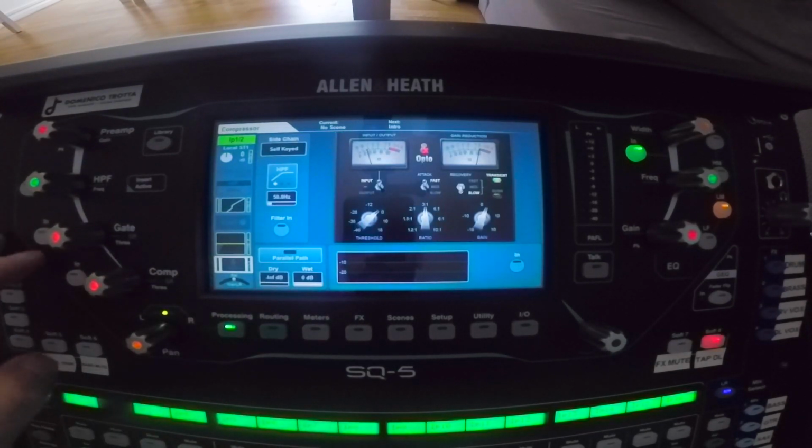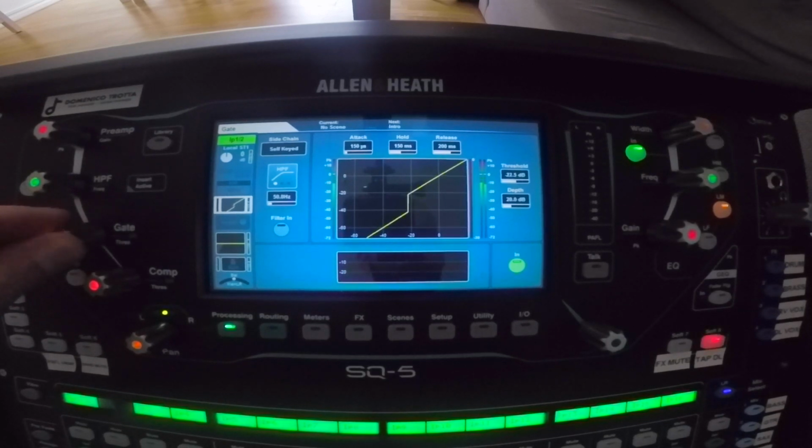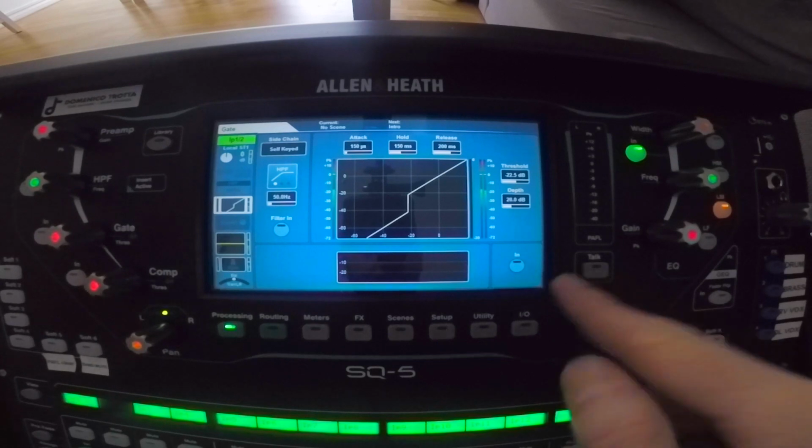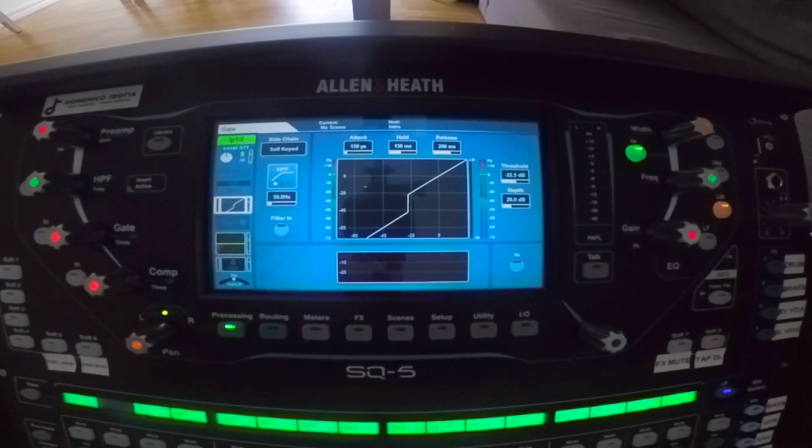As for the compression, we can just press in near the gate, and we can check all the parameters we need to deactivate the gate. The same thing, press in here on the desk and you can deactivate. So let's jump again on the mix pad and let's see more in depth how this works.